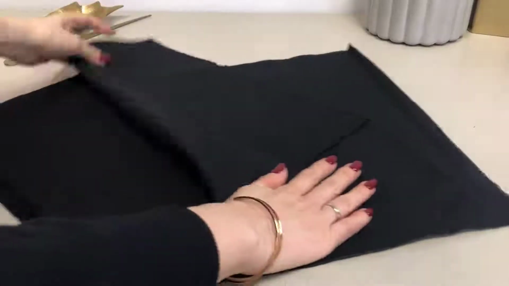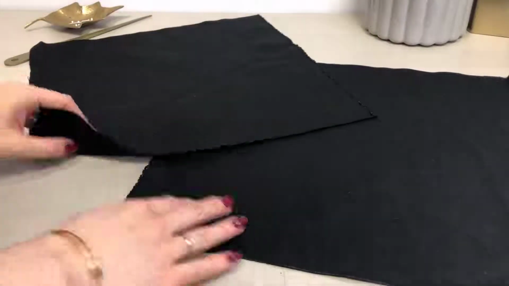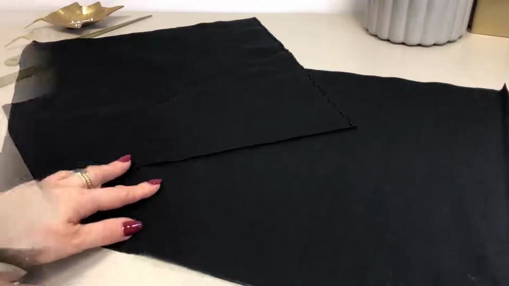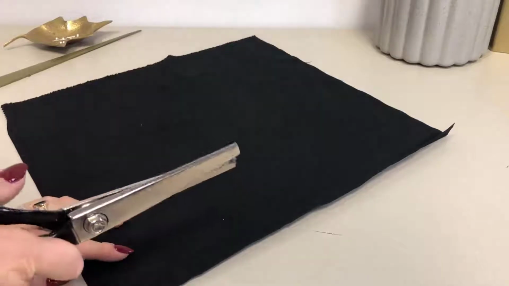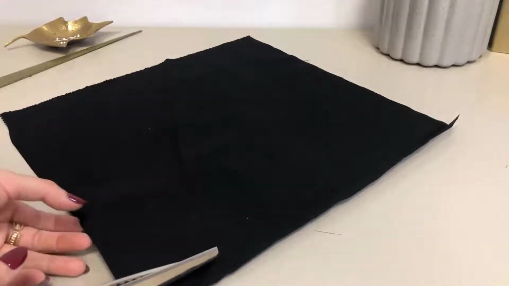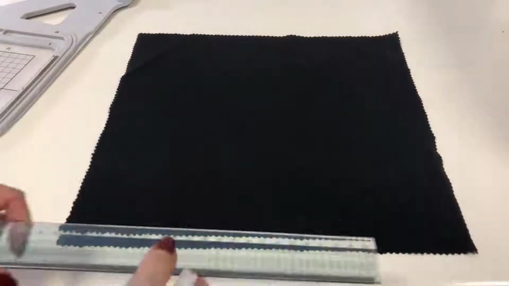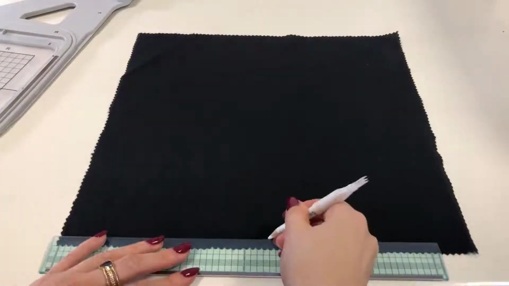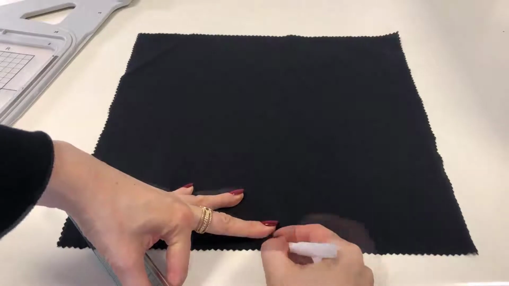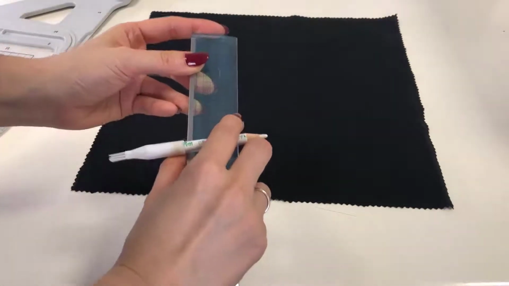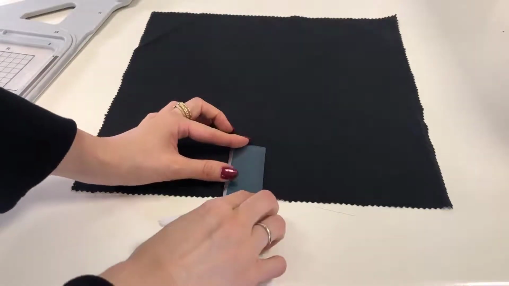Cut the fabric in 2 pieces of 35 centimeters by 35 centimeters or 13.7 inches by 13.7 inches. You may finish the edges with a pinking shears or zigzag stitch to prevent fraying. Mark the center of one of the fabrics with your pencil. Mark also 6 centimeters or 2.3 inches off the edge of the fabric.